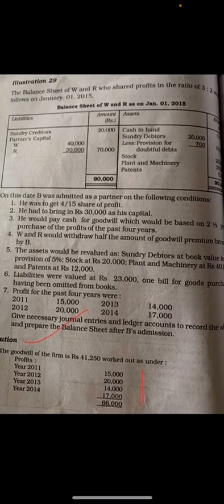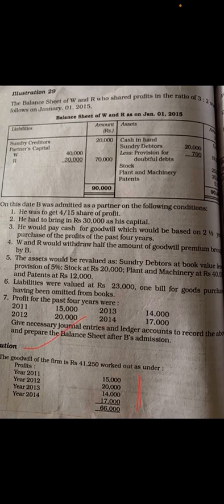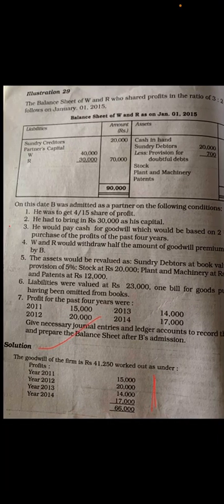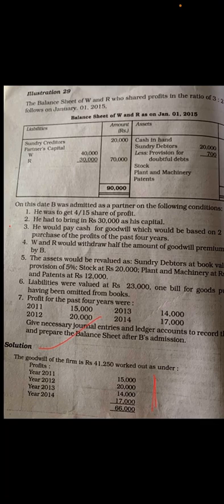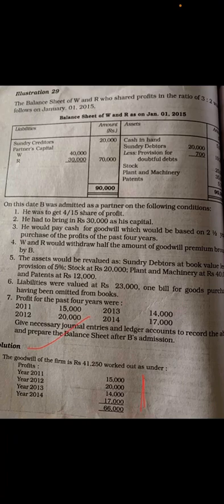Next is the fifth adjustment. The assets would be revalued: sundry debtors at book value less a provision of 5%. That means from sundry debtors 5% should be deducted. Then stock at rupees 20,000. How much was the stock before? It was 25,000. That means the current value of stock is 20,000, so 5,000 is a loss. So your journal entry will be revaluation account debited to stock account.